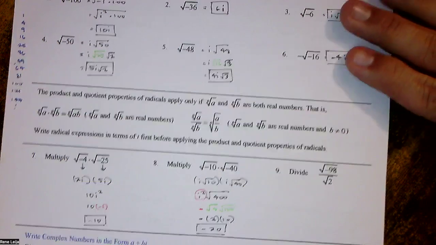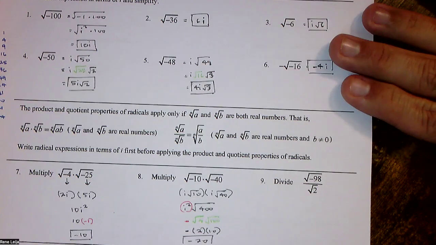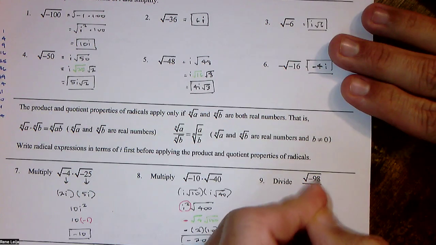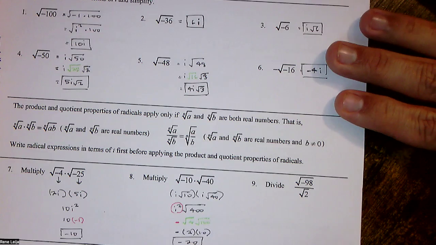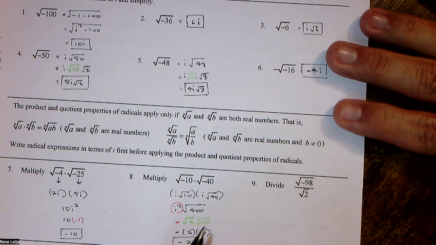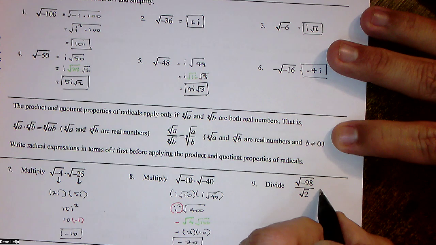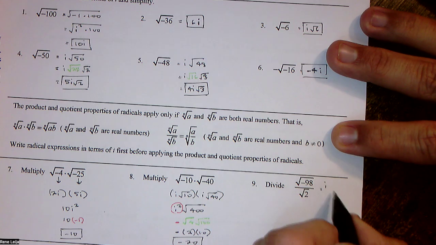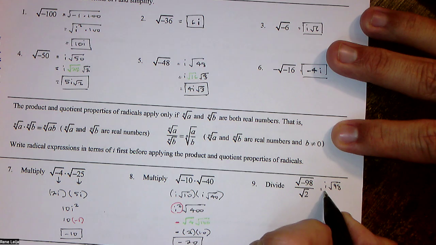All right, now 9 is a little tricky. I cannot divide this because this has a negative, and that negative is in the way. So what I'm going to do is take the negative out, and that gives me i root 98 over root 2.